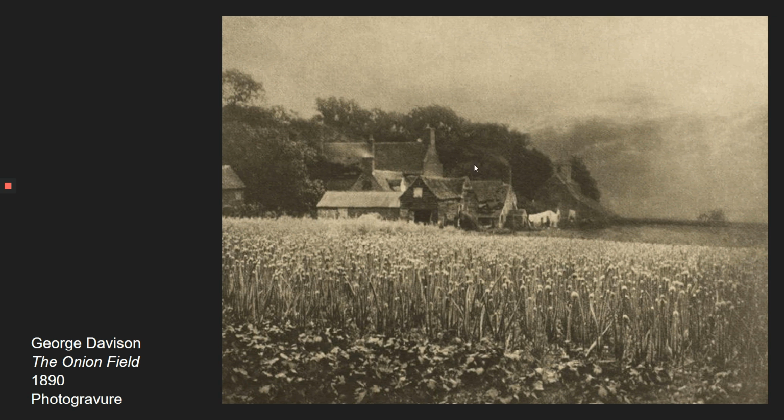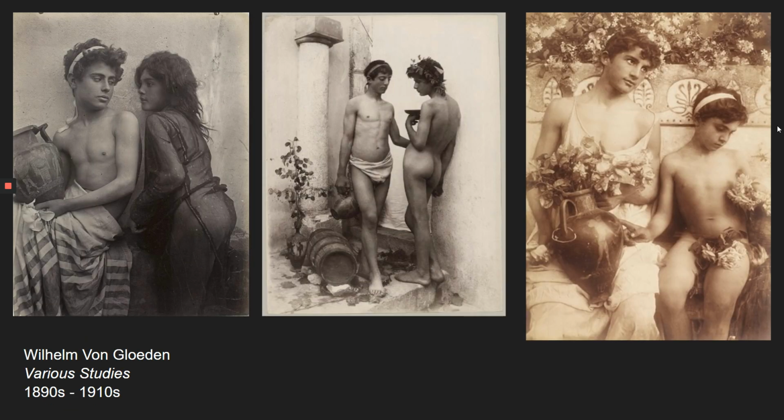Quite different from the tonality, the subtlety, the texture and quality of this image here. And even when familiar subject matter, right, here we have these idealized types, it's treated much more naturally in regard to posing and staging, right?